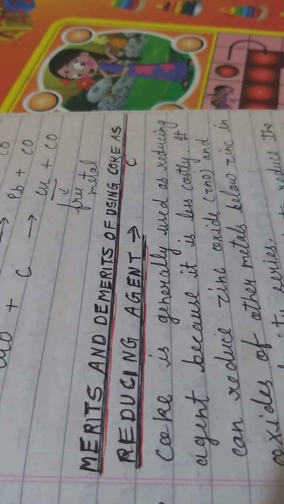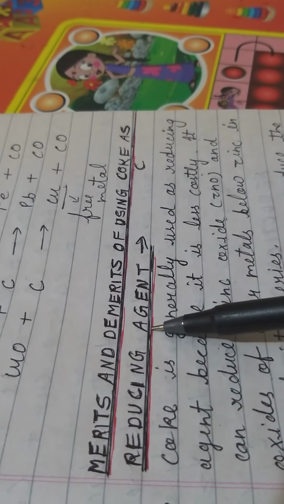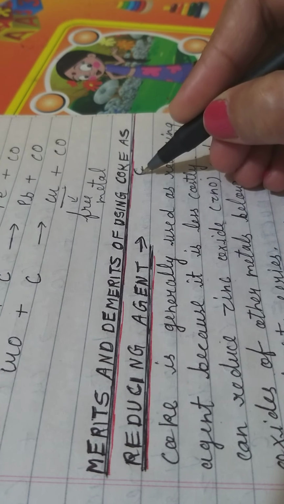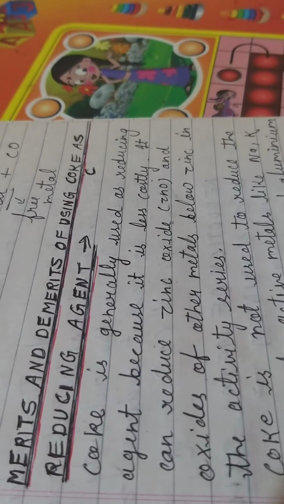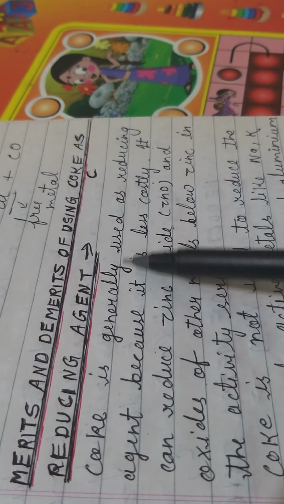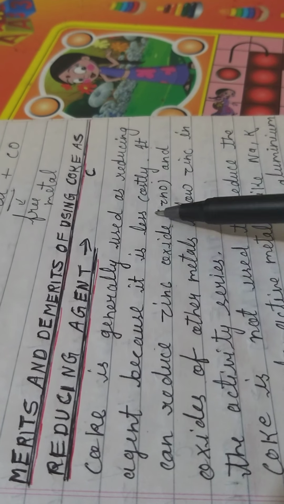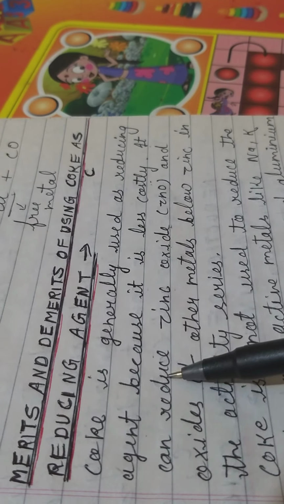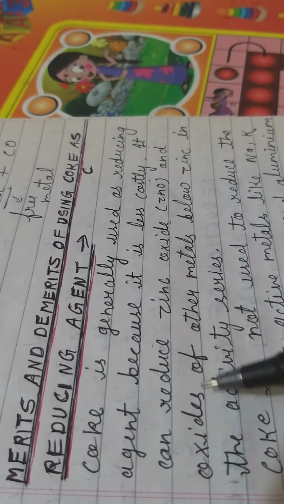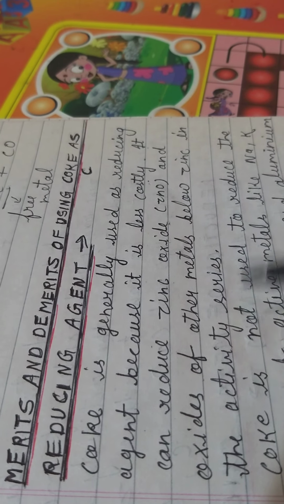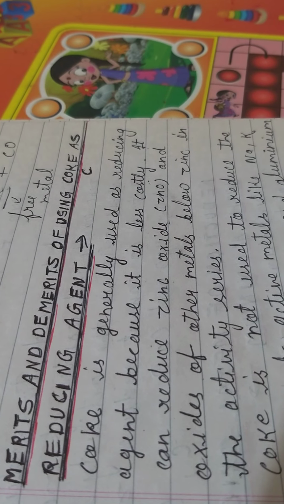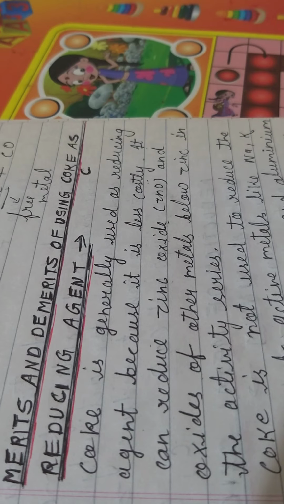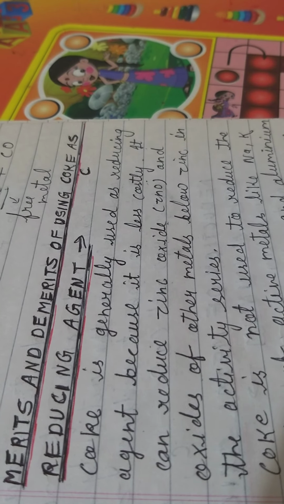Here are a few points you have to understand: merits and demerits of using coke as a reducing agent. Coke means we are talking about carbon. I have written a few very important points for you. Coke, meaning carbon, is generally used as a reducing agent because it is less costly and it can reduce zinc oxide and oxides of other metals below zinc in the activity series. Those metal oxides which are present below zinc, and zinc oxide, carbon has the capability to reduce.